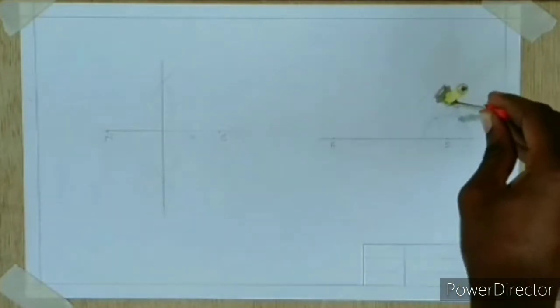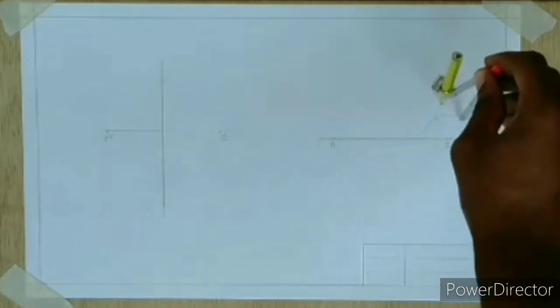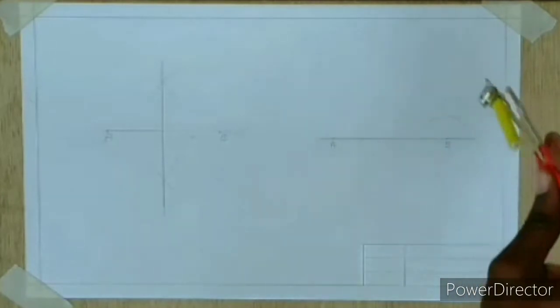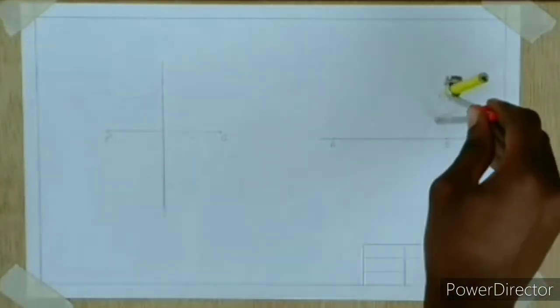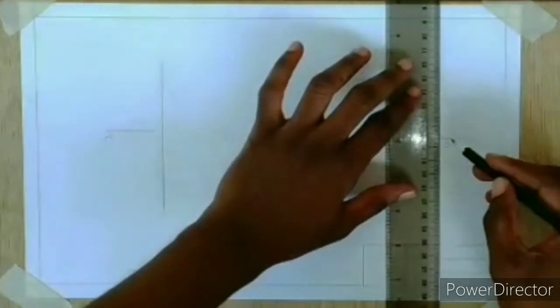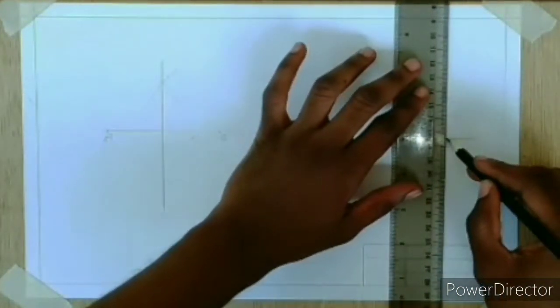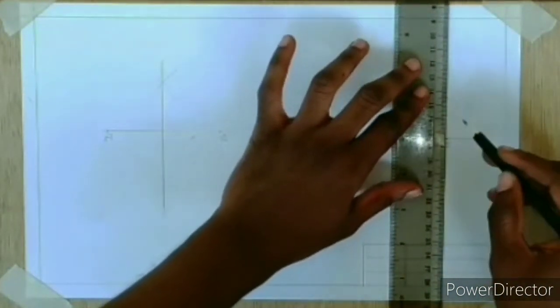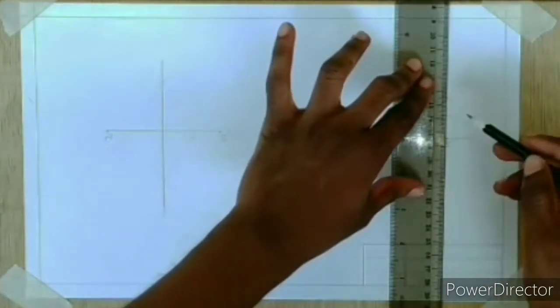So I stand here, I make an arc, then I stand at this intersection again and make an arc. You see, now we have an intersection right above point B. So you just draw from point B to the intersection here. Make sure the line lies on it.